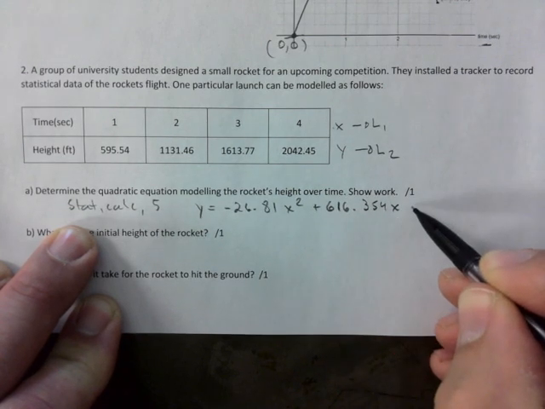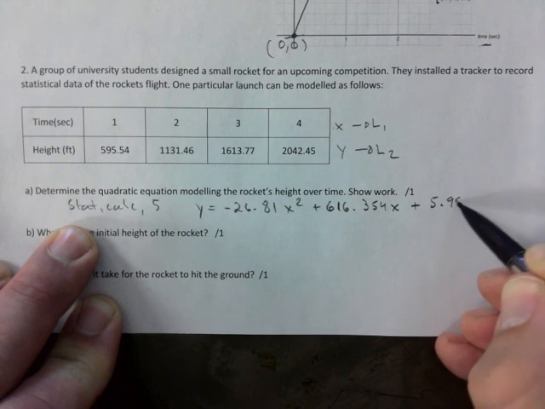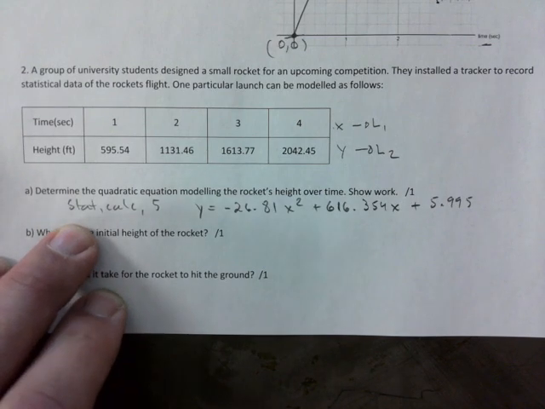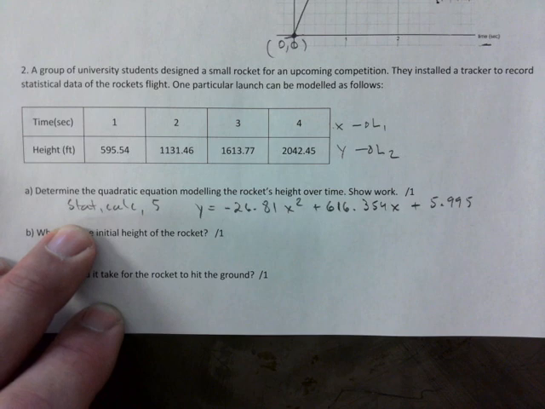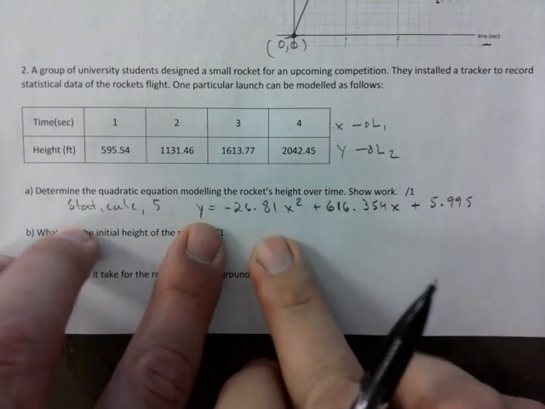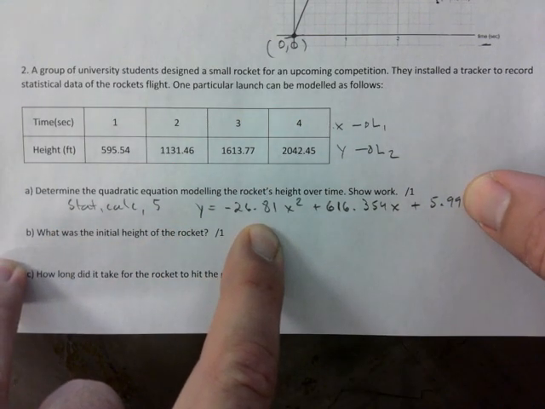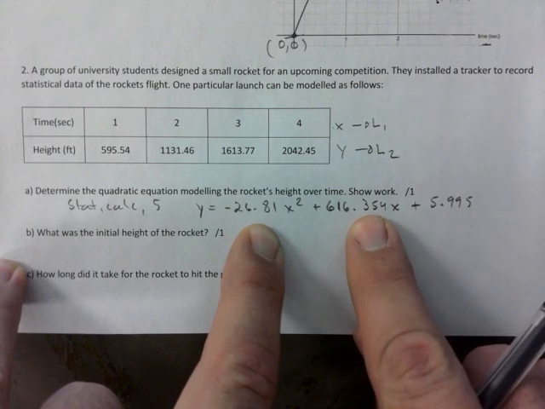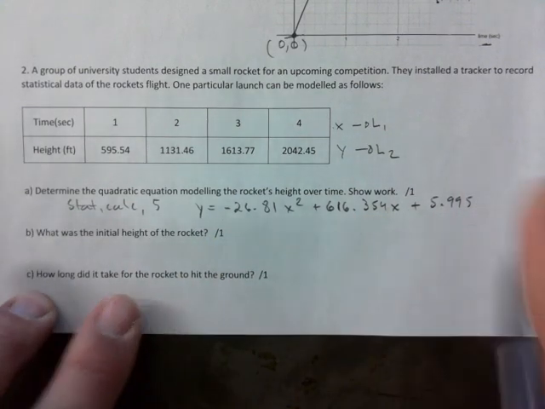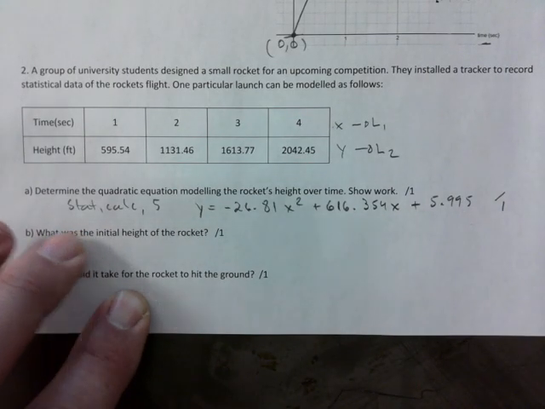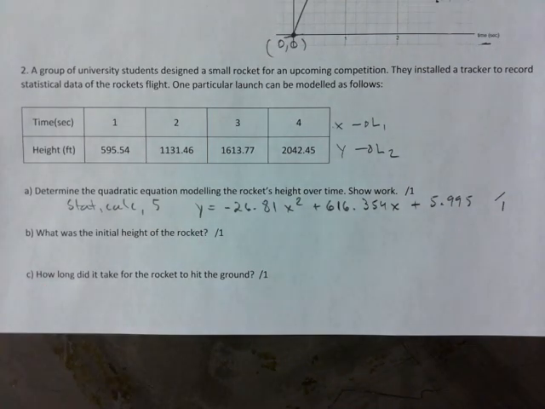354 x plus 5.995, or if you rounded it to 6, that's fine. The reason why a lot of my keys will have 3 decimals is because some of you do round to 3 decimals. I want to make sure I have that, so I don't need to rerun the whole thing to make sure you round it correctly. So if you put 6 here, that is okay. If you put 3.35, that's okay as well. Okay, so that's your 1 mark, because the points were given.